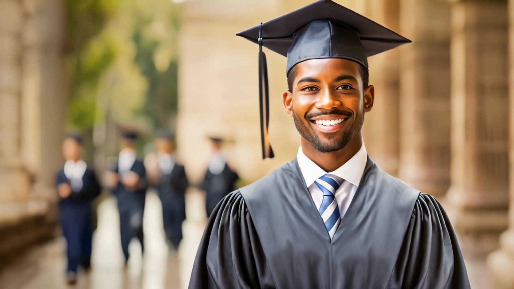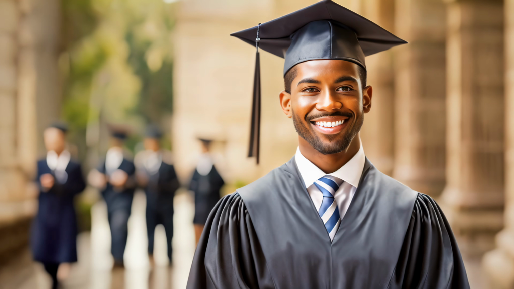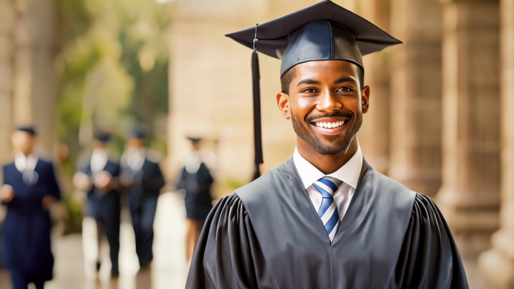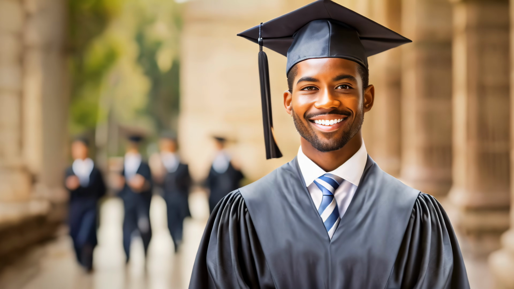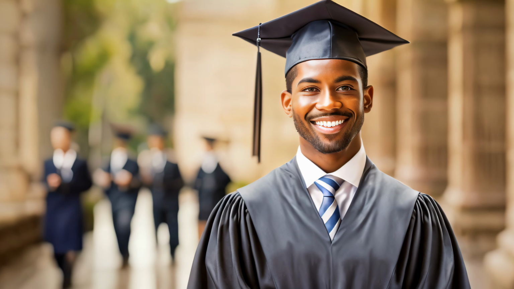So our first shot we're gonna do comparison on is this graduate. I think what's gonna be tricky in this shot is that there's other people in the background and the tassel hanging off our graduate's cap. Let's look at the results.